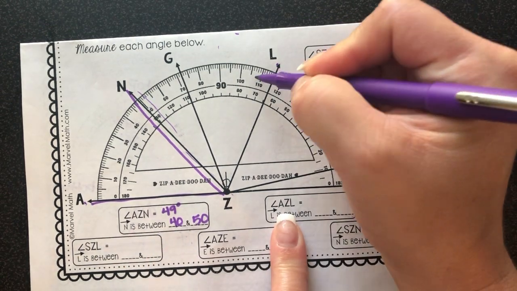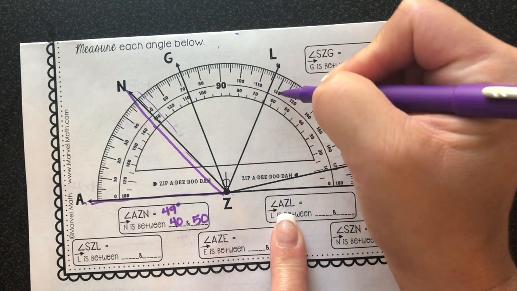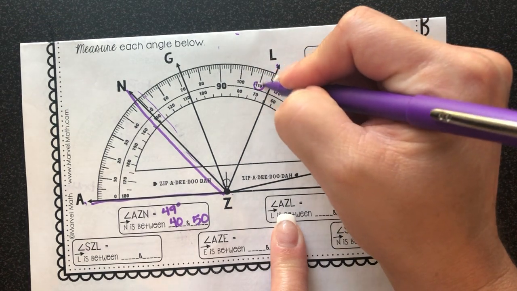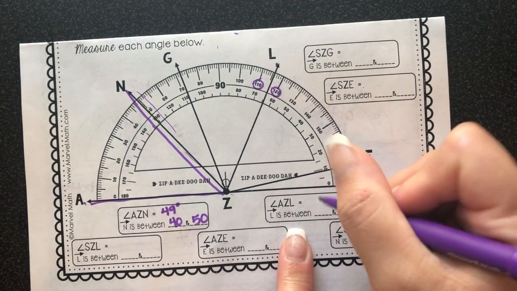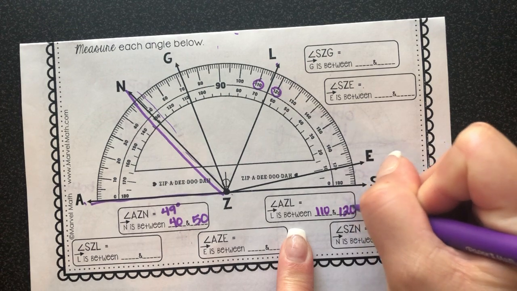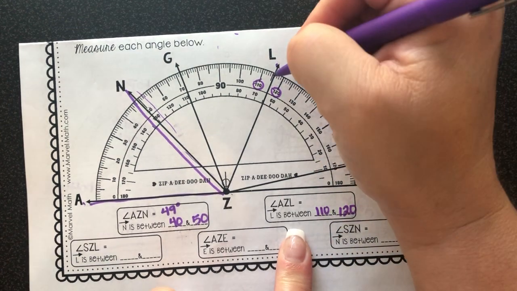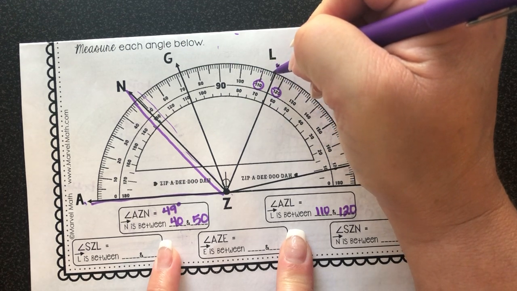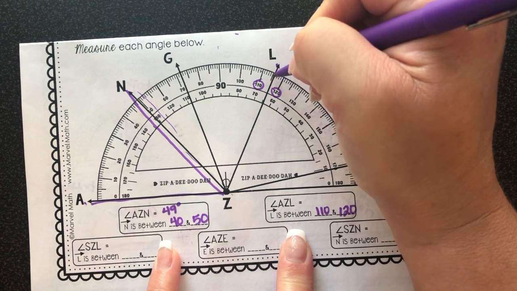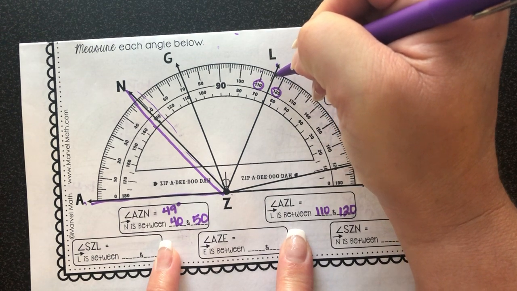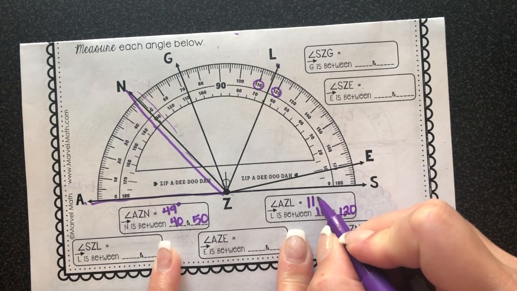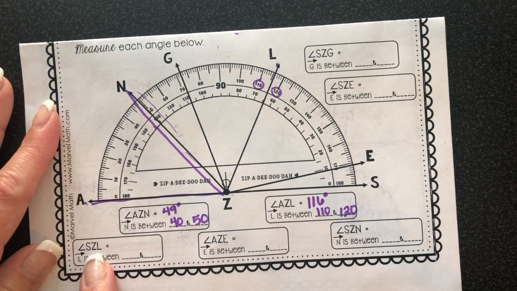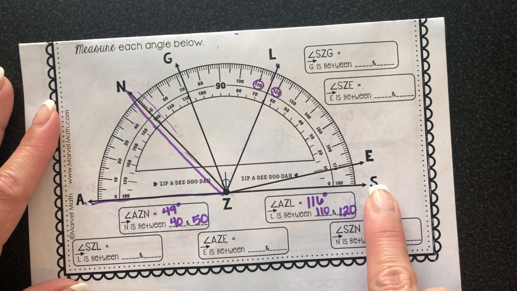If I look at the numbers on my protractor, the numbers on the outside are greater than 90, not the numbers on the inside. So I'm using these numbers out here, and it's in between 110 and 120. So my answer needs to be in between those two numbers. Halfway between 110 and 120 would be 115. But you notice our ray is one tick mark past 115, which would be 116 degrees. Now angle SZL.